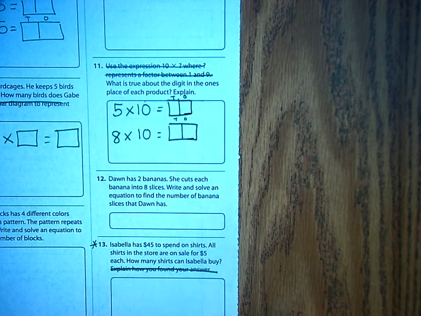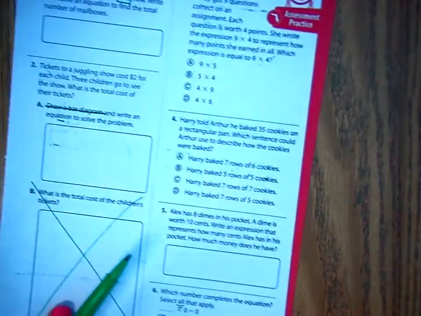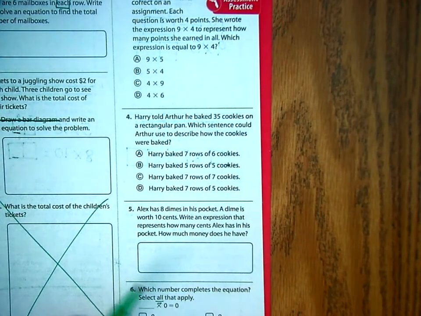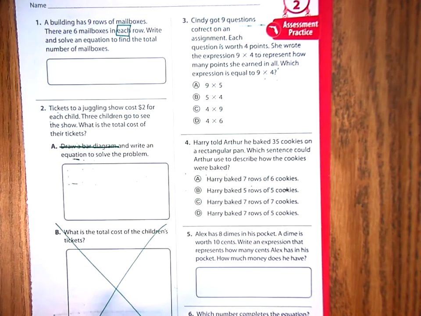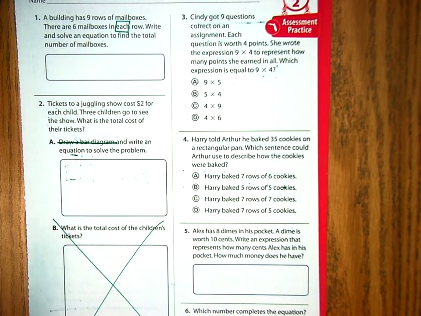All right, so 1 through 13 on page 69 and 70. When you are done, you will come back and we will go over the answers. Take your time. Really think about this. These are the problems that are going to be on your test tomorrow. So think hard, try your best, and I will see you in a little bit. Okay?